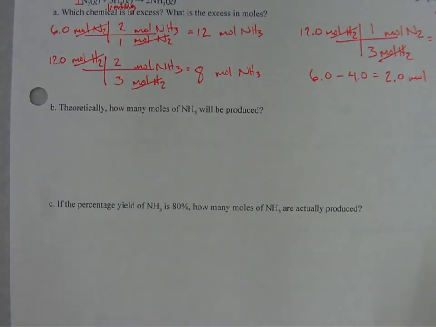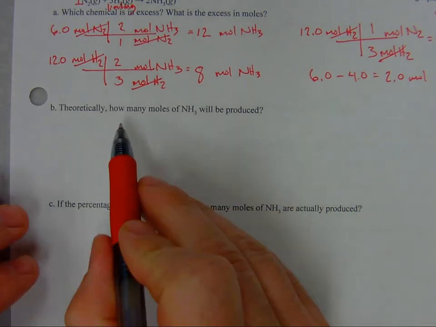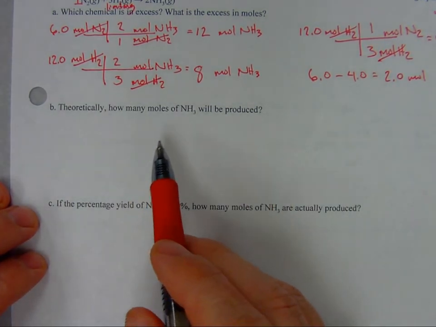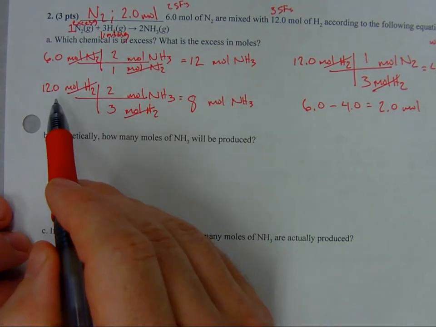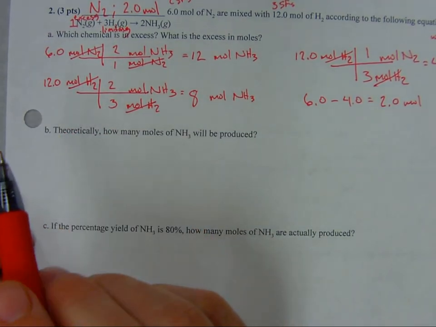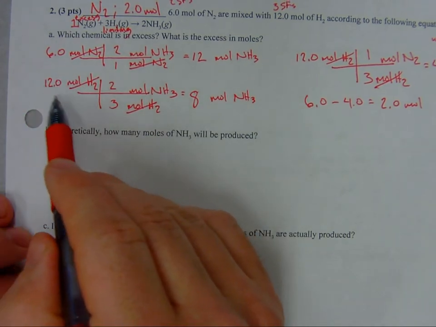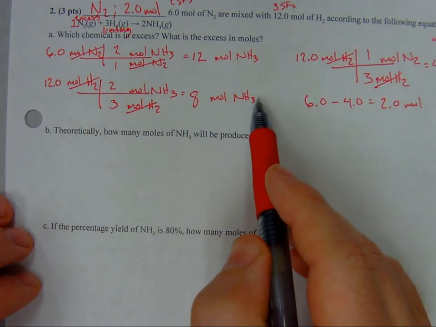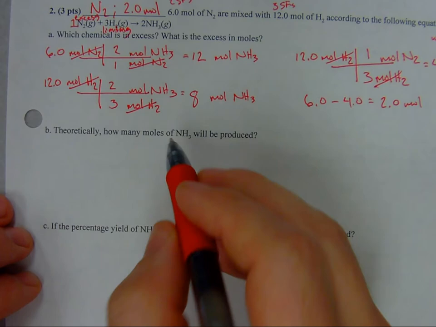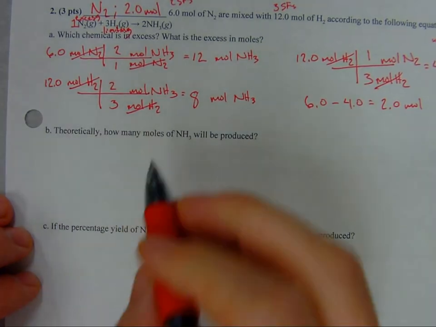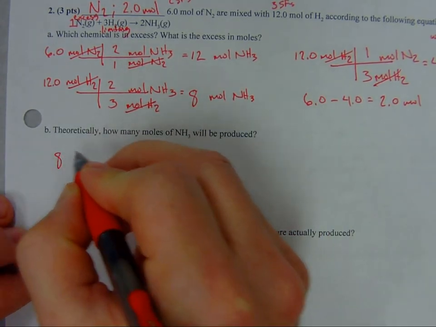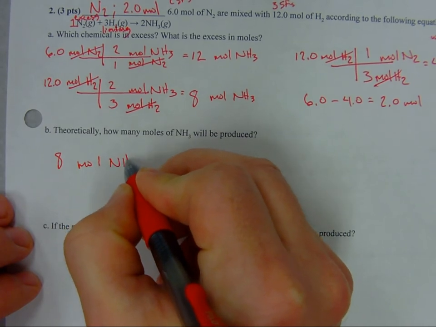All right, B. Not in reality, but theoretically, how many moles of NH3 will be produced? Well, we already identified that the H2 is limiting. So theoretically, all 12 moles are going to react. That would produce 8 moles of NH3. And I've actually already done this calculation up in part A. So I already know that my answer is 8 moles of NH3.